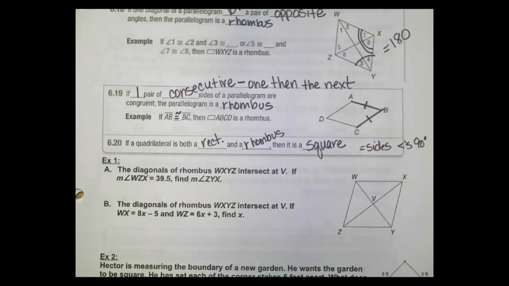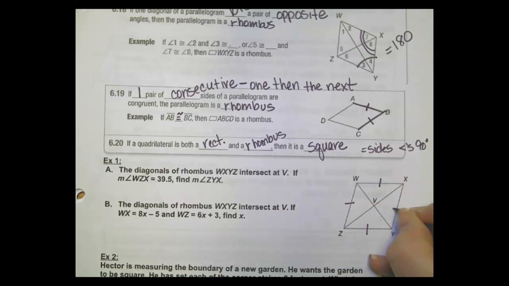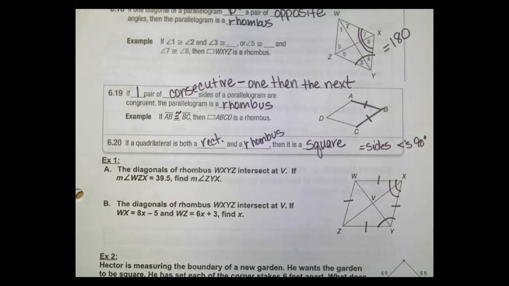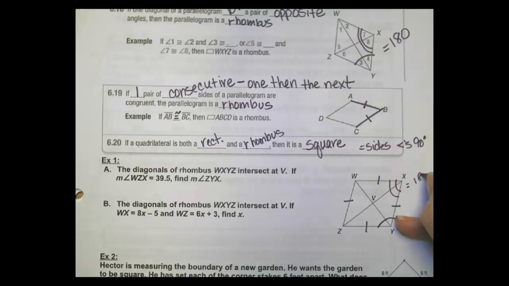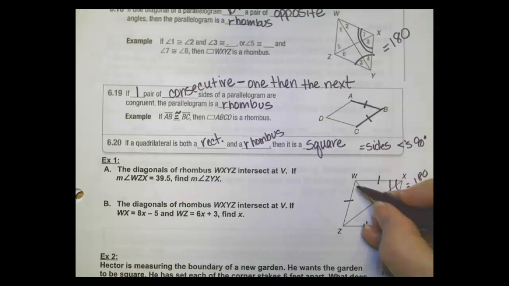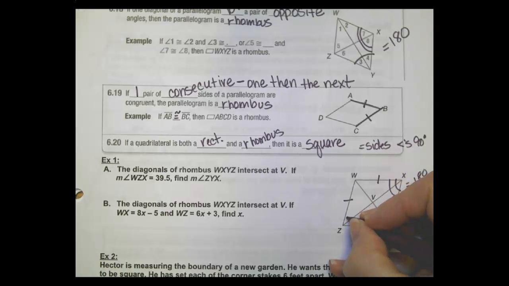So we have the diagonals here of this rhombus, and it's intersecting here. Okay, so what else do we need to know? We know that since it's a rhombus, because it told us it's a rhombus, all of these are equal. Also, we should know that this and this equals 180. Okay, it's always good to know. So the diagonals intersect. If angle WZX, way over here, so they're talking about this angle here.